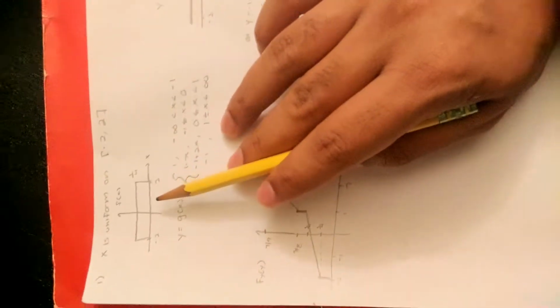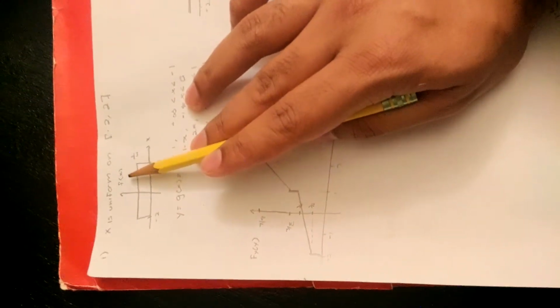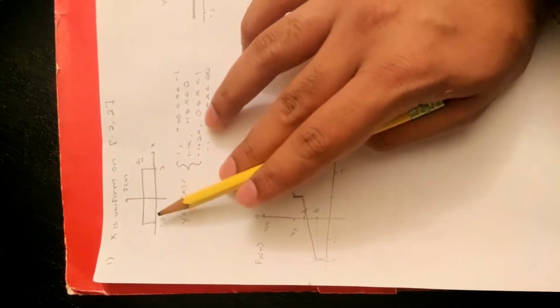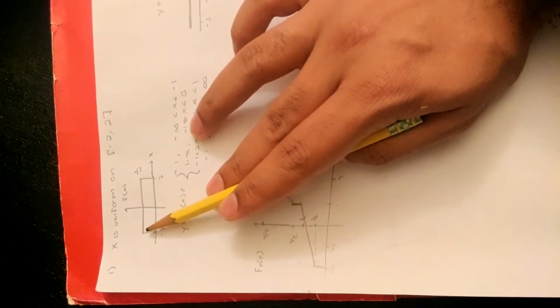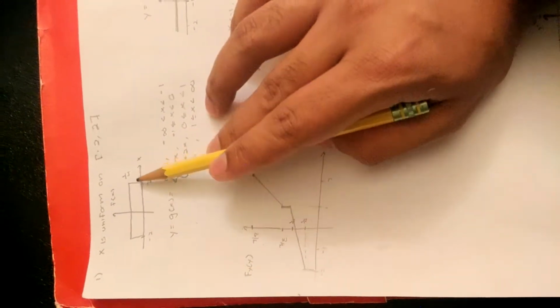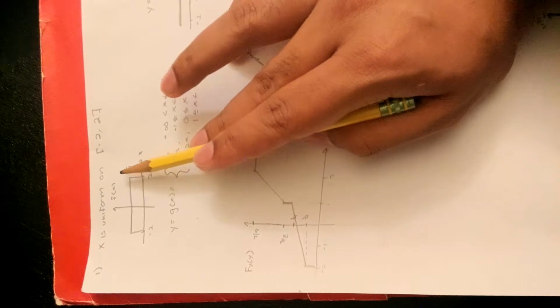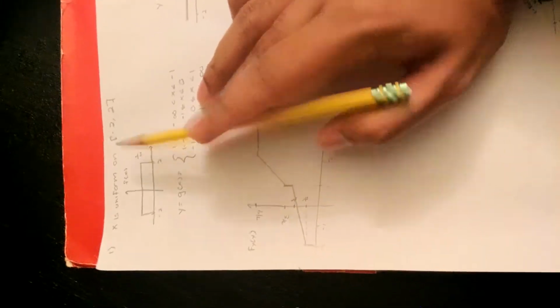This is EL6303, assignment 8, question number 1. We're told x is uniform from -2 to 2. So we know that our sketch of the density function f of x is going to be uniform from -2 to 2, and that's going to equal 1 over 2 minus -2, so it equals 1 over 4.